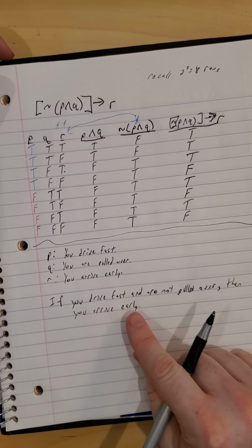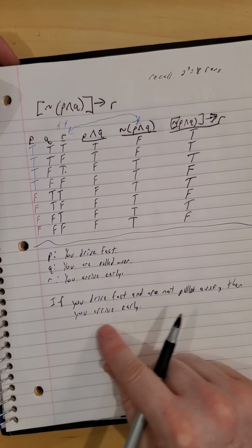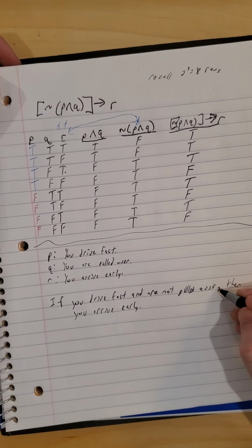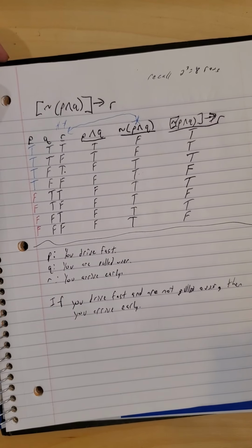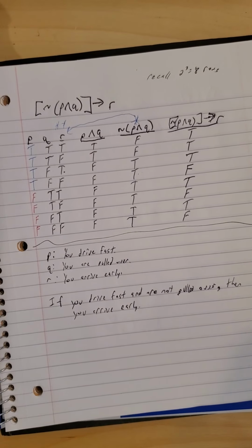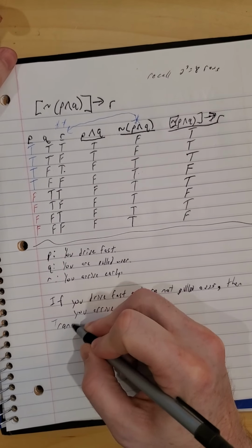So if you drive fast and are not pulled over, comma, then you arrive early. That comma does matter in there, so make sure you have that copied down in your notes. All right, so first I'm going to ask you just to pause it and translate it into symbols.